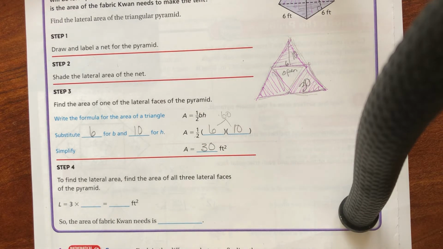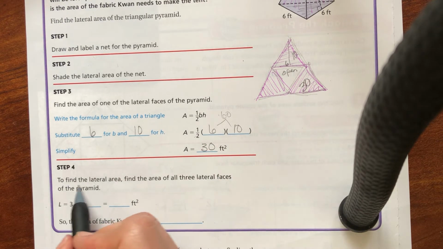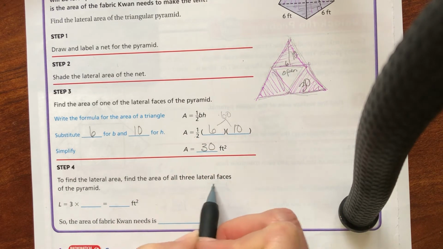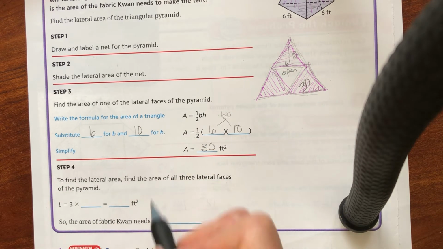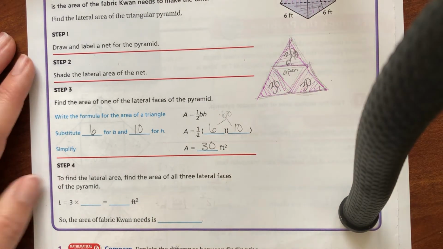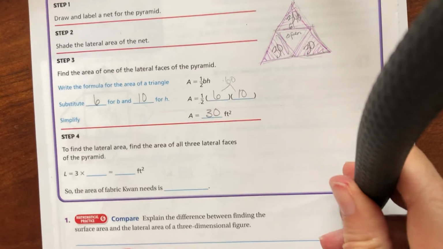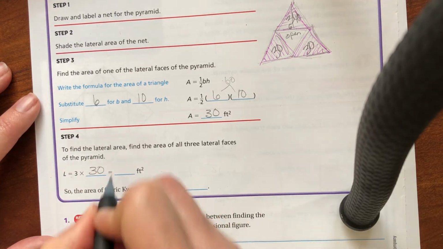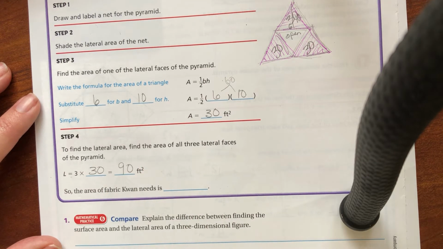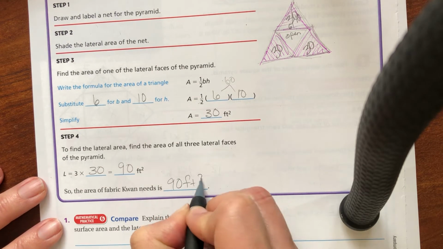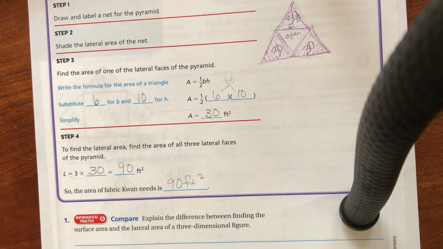All right, so now 30 feet squared. So to find the lateral area of this whole tent that he's going to make, find the area of all 3 lateral faces. So they're all 30. Otherwise, they won't meet in the middle at the top. So 3 times 30 equals 90. So the area of fabric Quan needs is 90 feet squared of fabric.